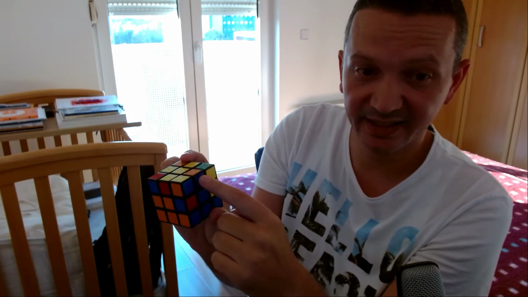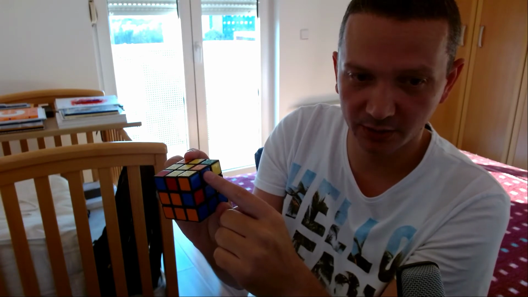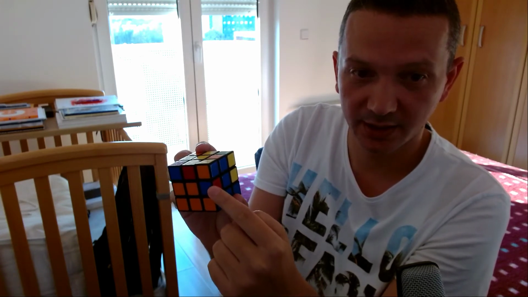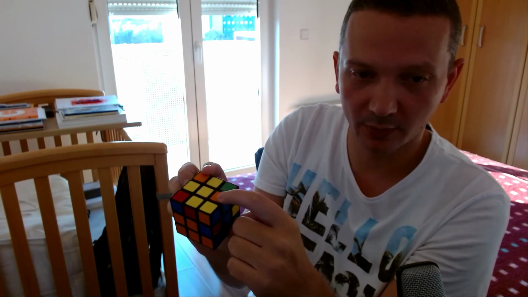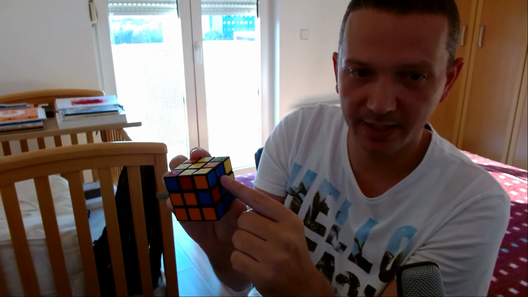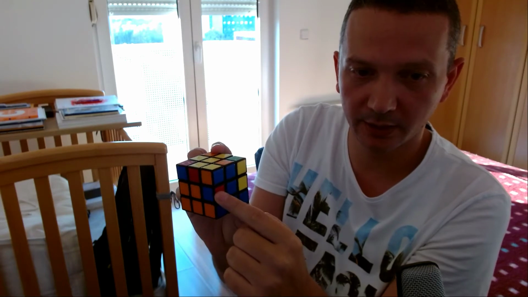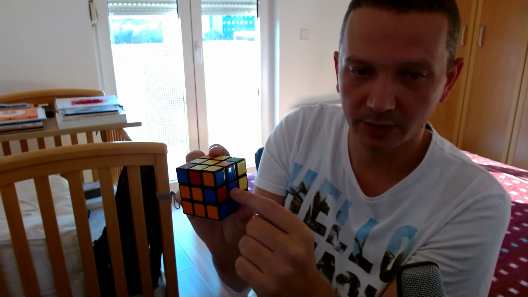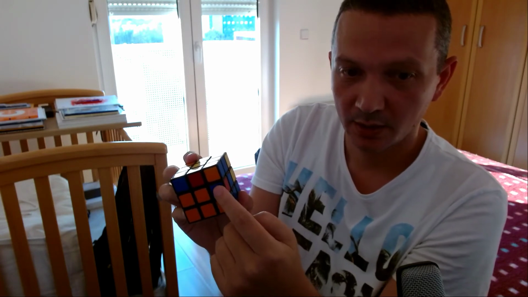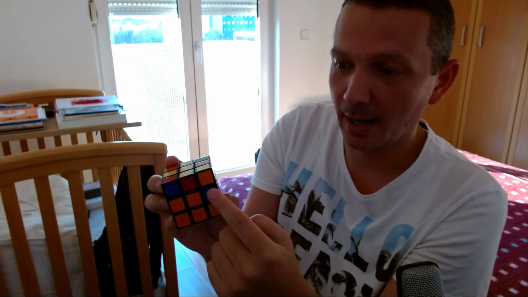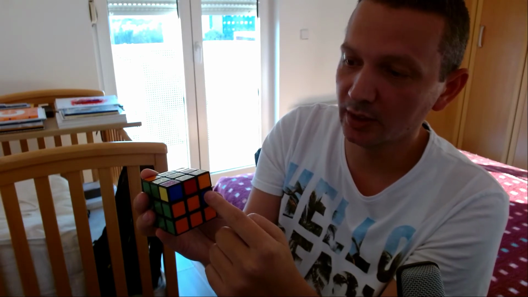So actually we need to move this cube from this position to this position here. So this one is blue and orange on the upper layer and belongs here with blue here and with orange here in this middle layer.